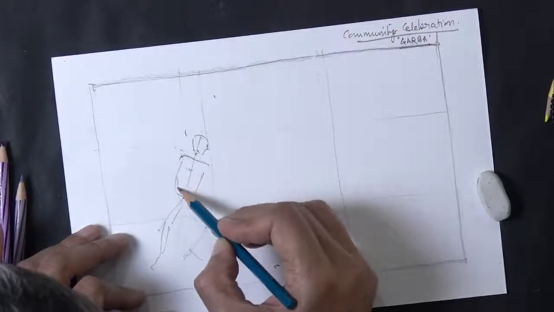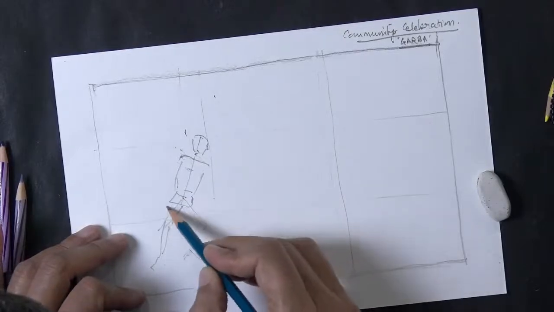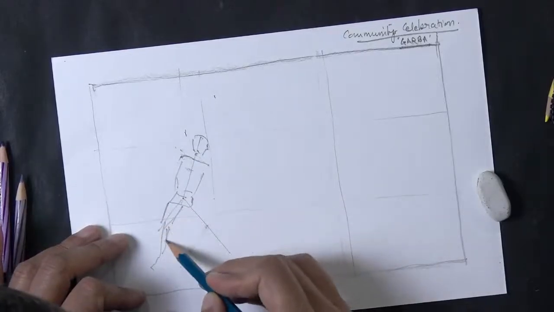Firstly, let us take the trunk. What I'm doing is taking the key sketches.